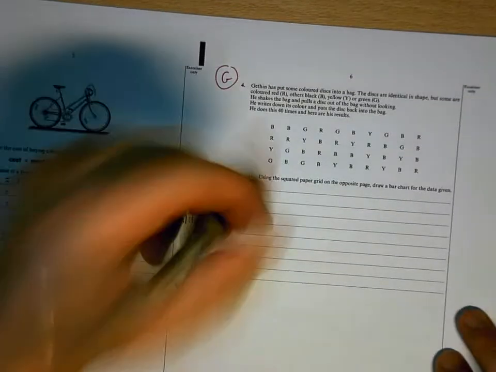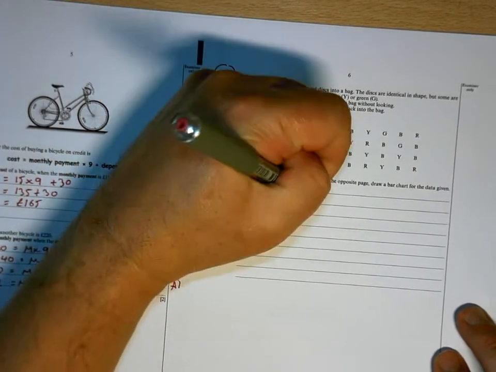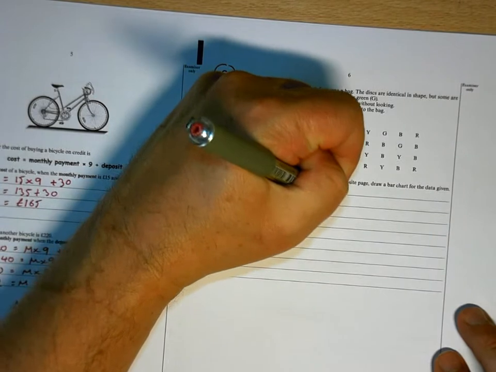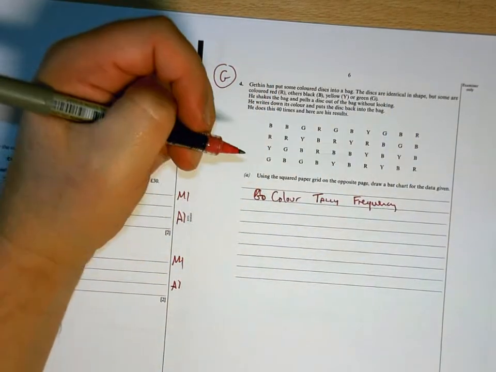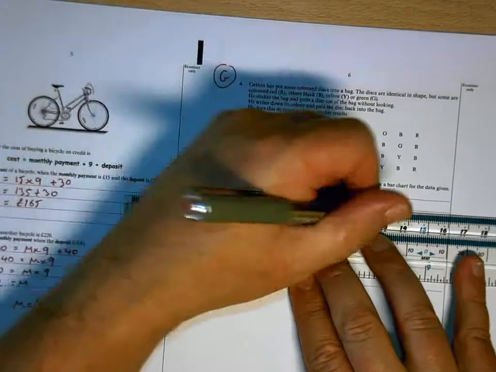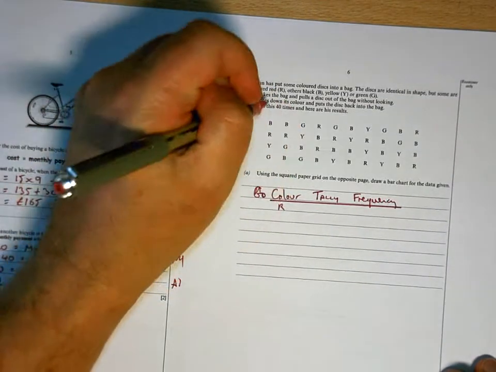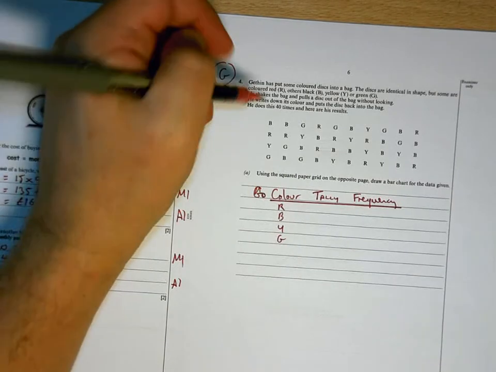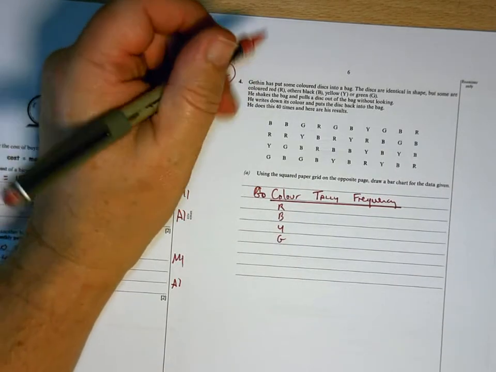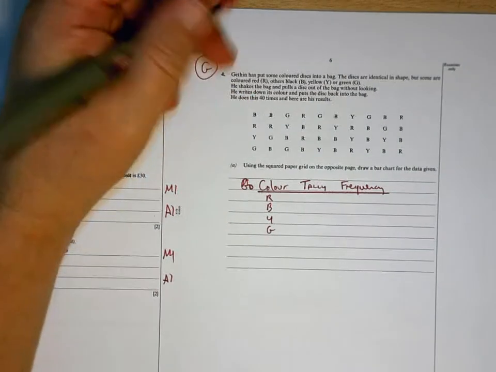of the results. So we'll do colour, tally, frequency. So the colours are red, black, yellow or green. And when you're tallying, what is best to do is to check them off as you're doing, so you know that that one's being counted.